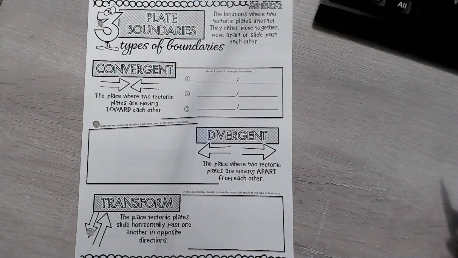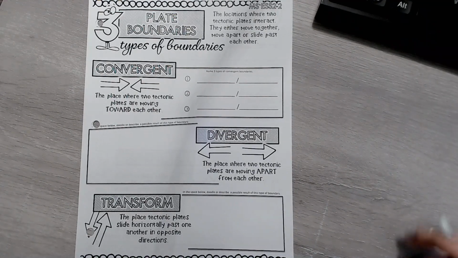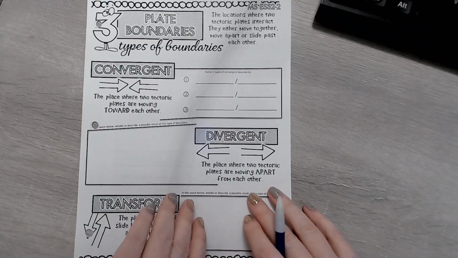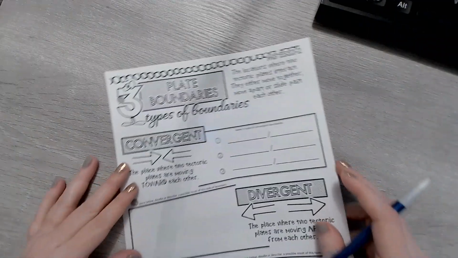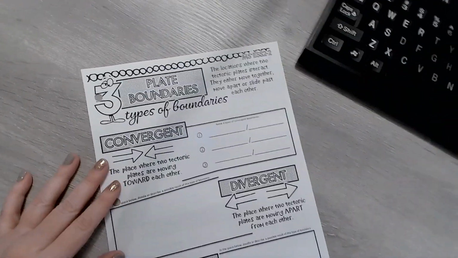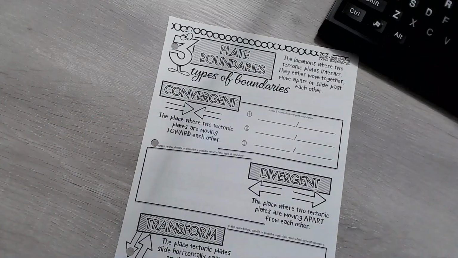Hello, 8th graders. These are the doodle notes that go along with the theory of plate tectonics. We are going to go through this. There are 2 pages that go with it. This one has a little bit more actual work to it versus other ones.